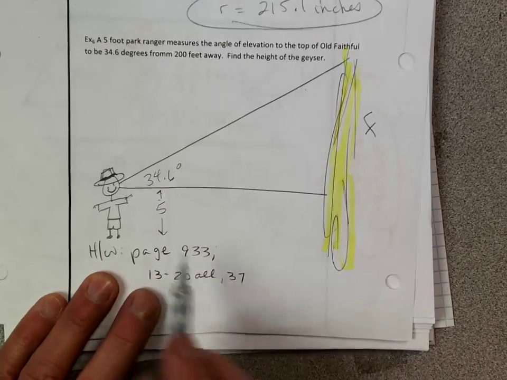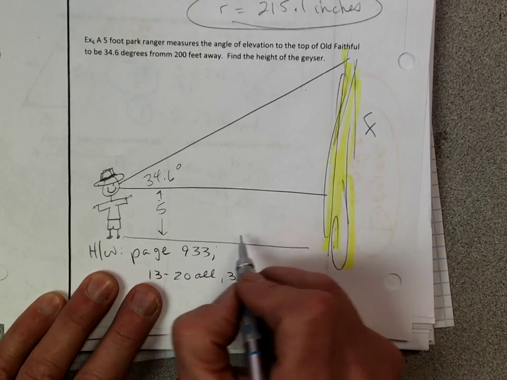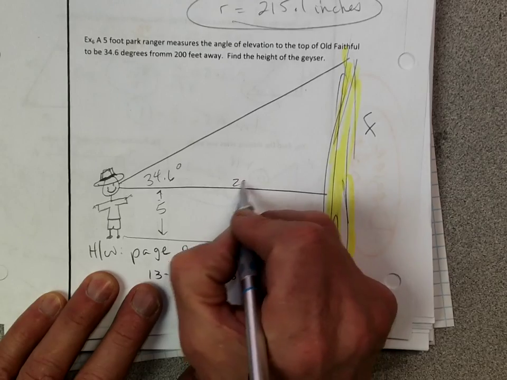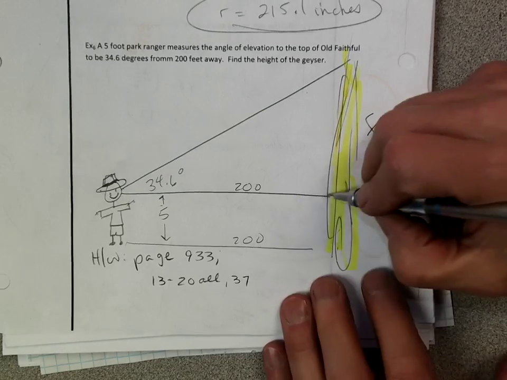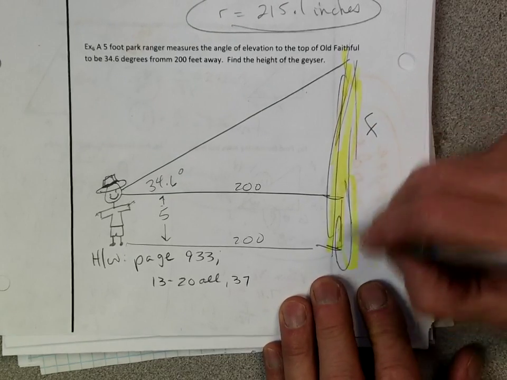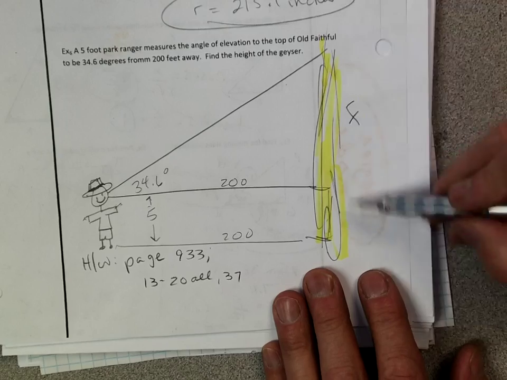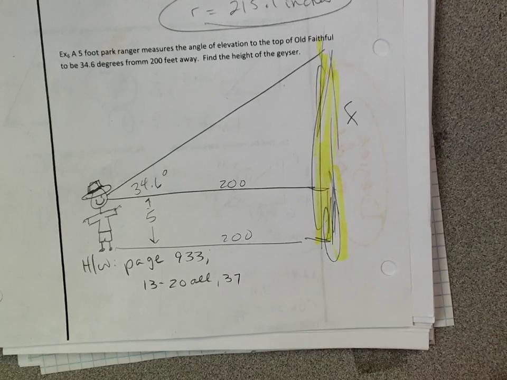Find F for faithful. We've got an angle of 34.6 degrees, right? This distance is 200, but it's also 200 here, right? I mean, the 200 there, we just moved the triangle up. That's all we did, okay? Now, when we find F, which we will, when we get done, we'll add in the 5, and we'll have the total height, okay?